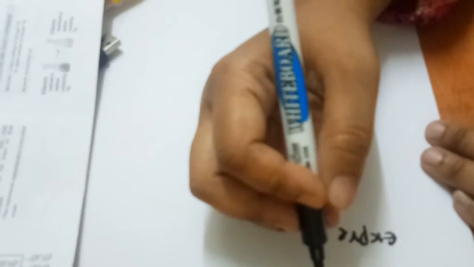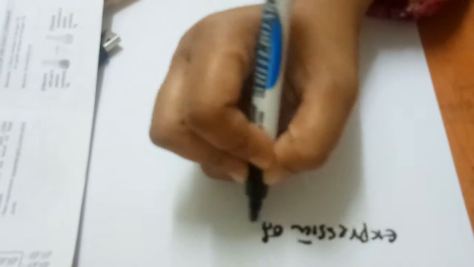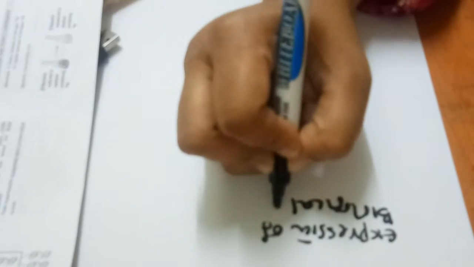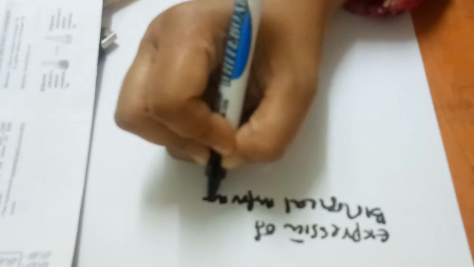Okay, so sekarang ni I need to cover about the topic of expression of biological information. This topic is important because you have to do an assignment.